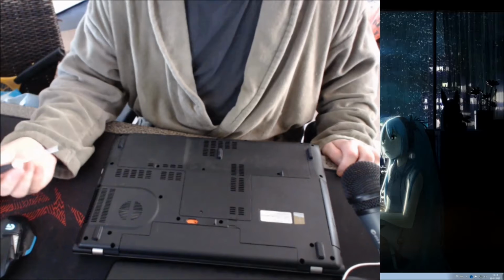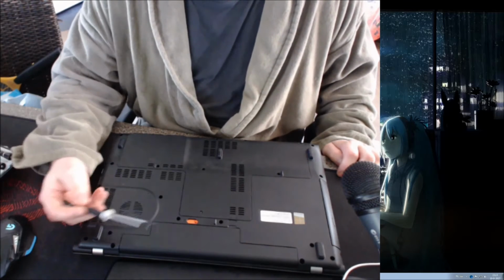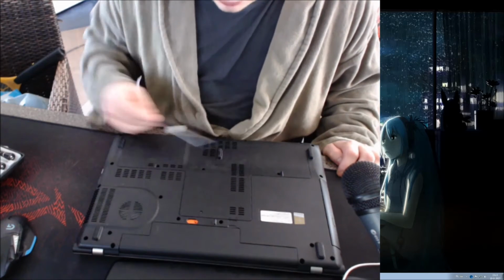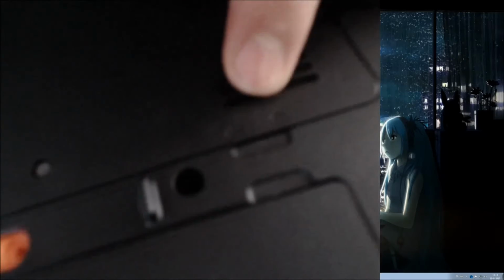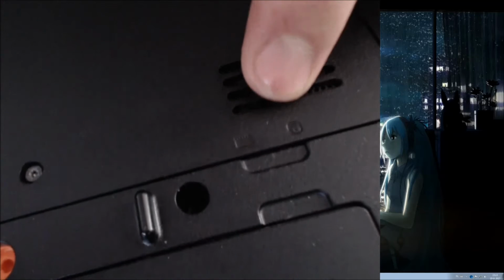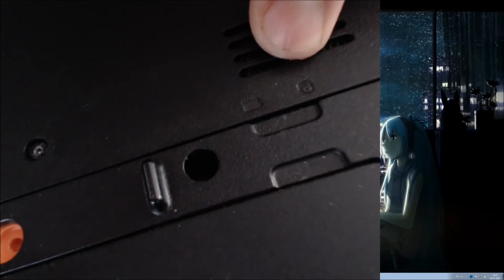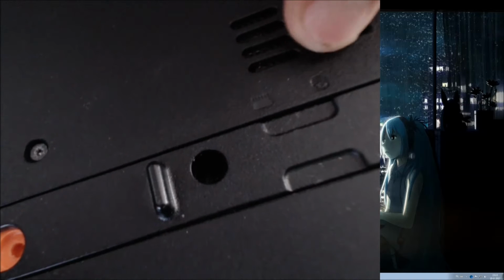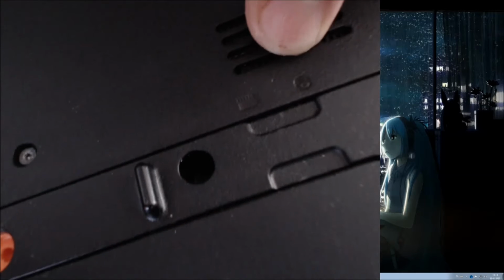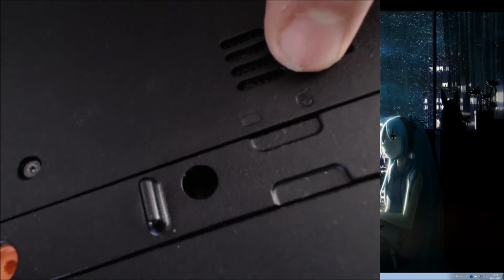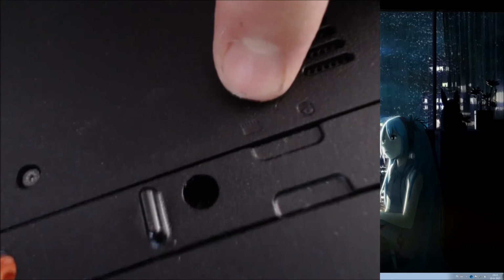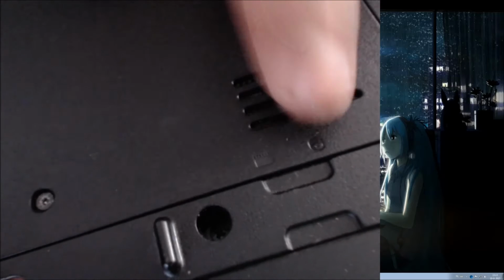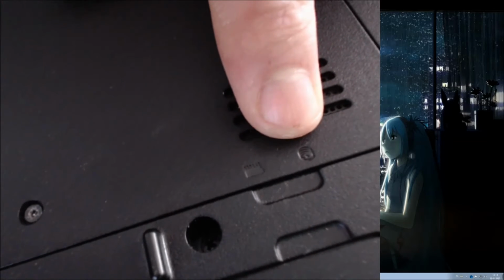So to access the hard drives, usually you will see on this little plate here a little chip. I don't think you can see it, so I'll try to get closer. You can see usually this kind of bit. It looks like this little icon here with a couple of drives. It usually shows you that this is the place for the hard drive and the RAM. So keep a lookout for this on your laptop.